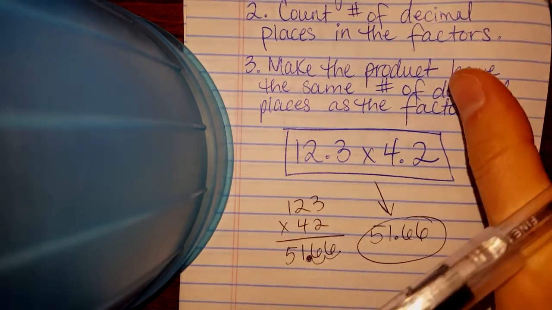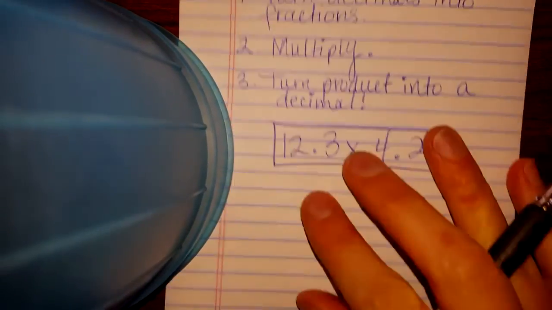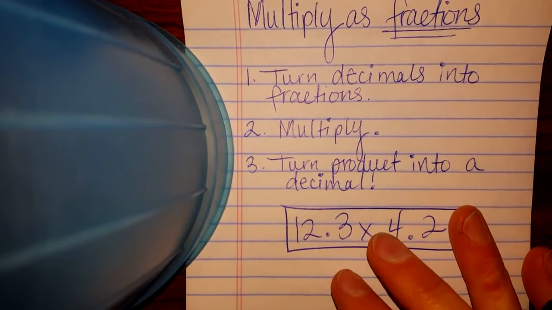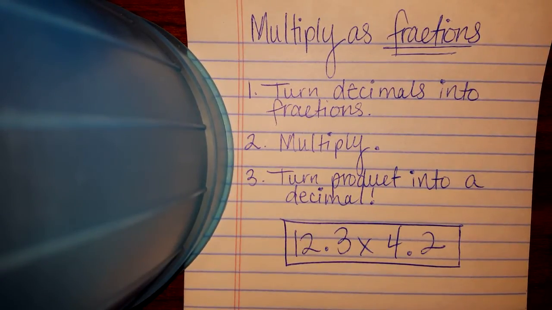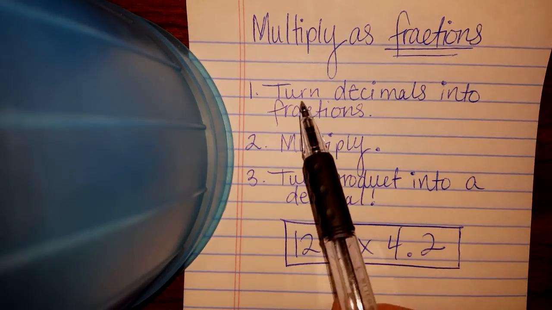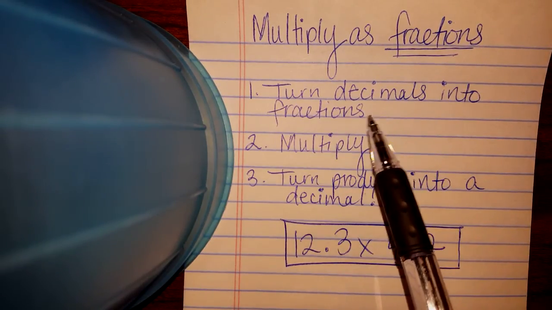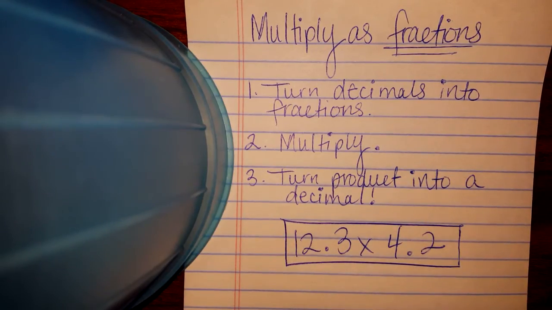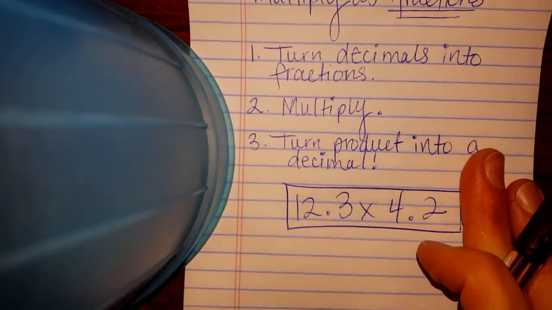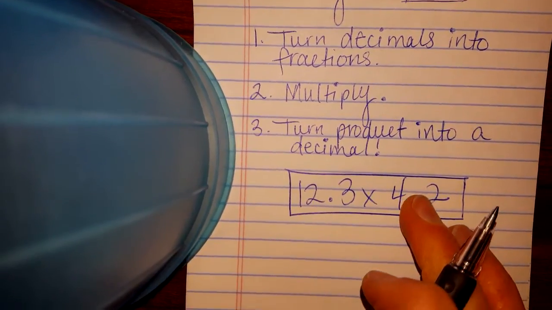All right. So last is the multiply as fractions method. This one works for people who love working with fractions. Some people's brains love decimals, some people really love fractions. So if you like fractions, this one will work for you. You need to turn the decimals into fractions, multiply, and then turn the product back into a decimal because you'll get a fractional answer. So you have to turn it back into a decimal unless you're allowed to leave your answer in fractions. Sometimes it works better that way. It depends on the problem.